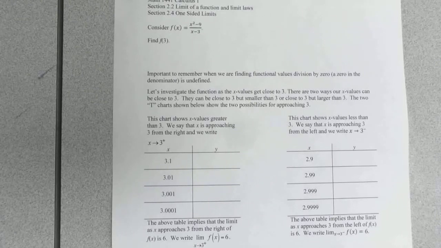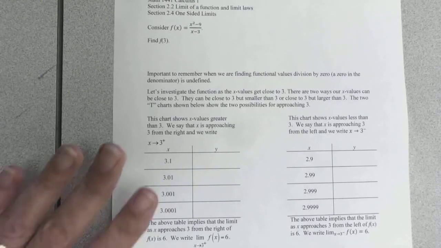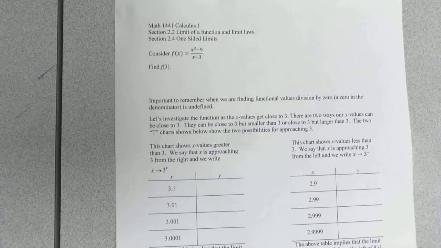Okay, this is the first of what's going to be many videos going over the notes from sections 2.2, limit of a function and limit laws, and 2.4, one-sided limits. I like to do both these sections at the same time. In your homework, I have both sections all in the same homework assignment. But if you're a textbook reader, you will need to read both sections separately. And then we'll come to 2.3 after this.